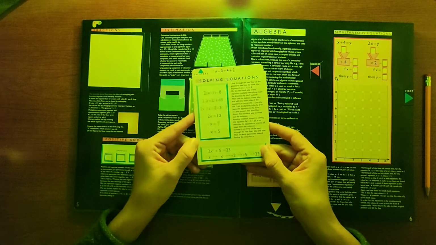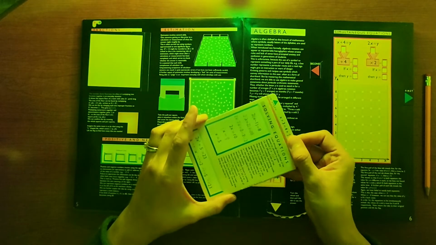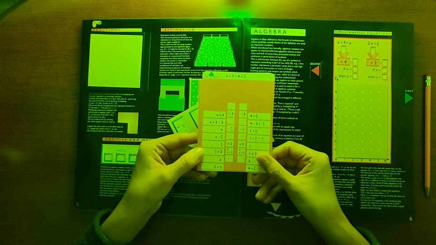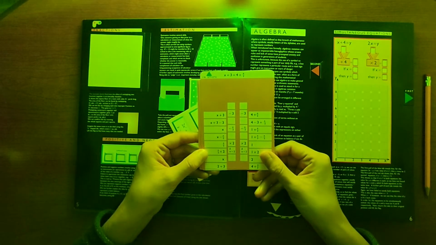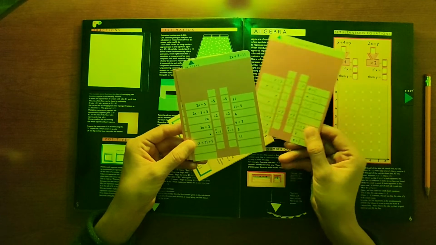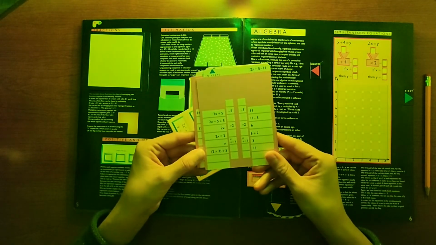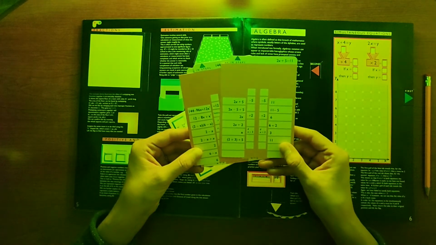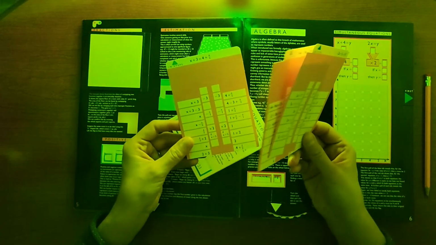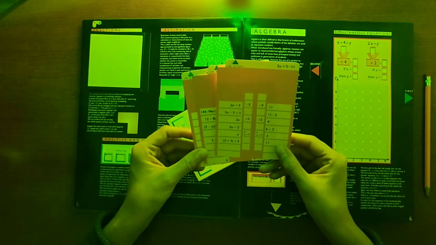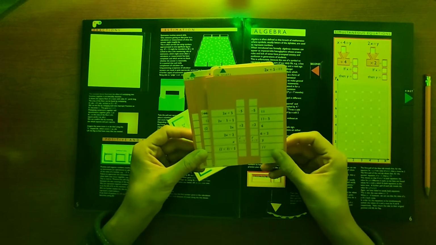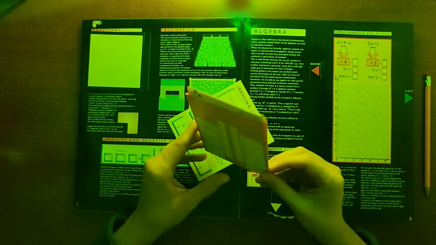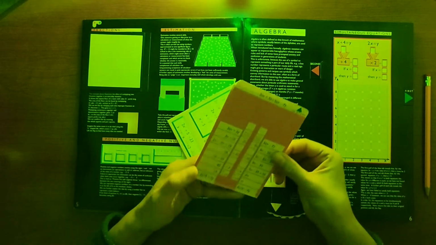These are solving equations. When I was in school, I loved math, and I know math is not most people's favorite subject.